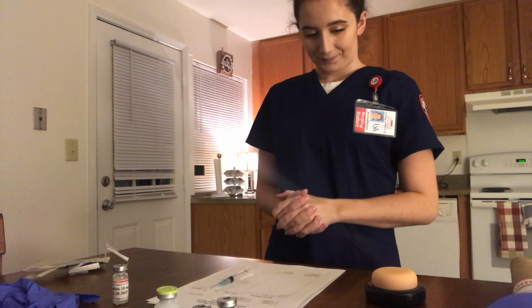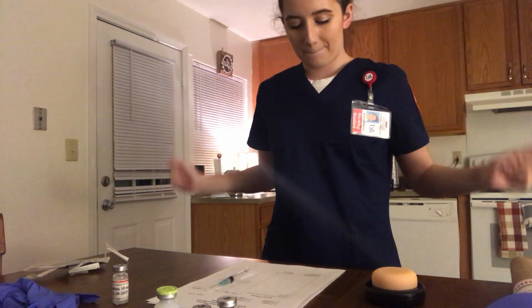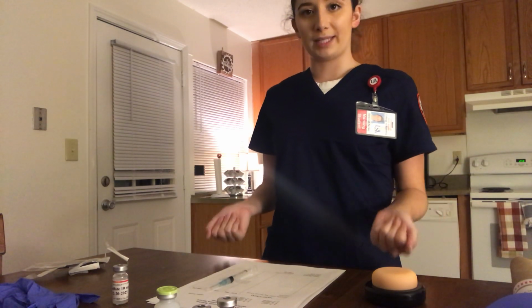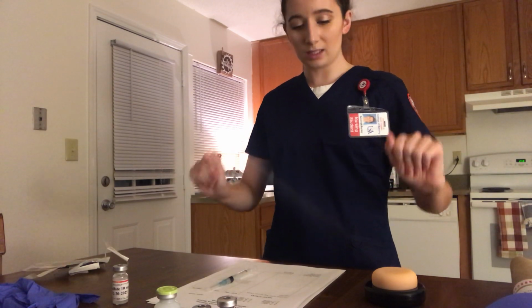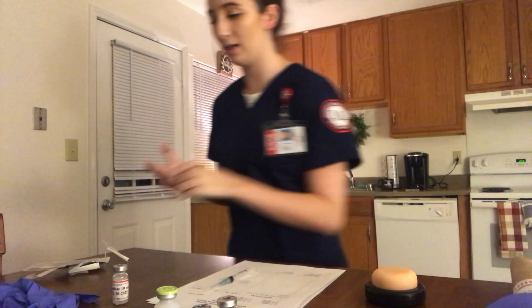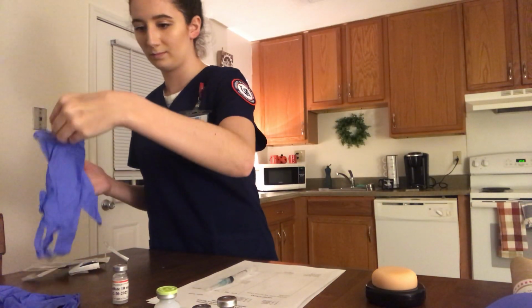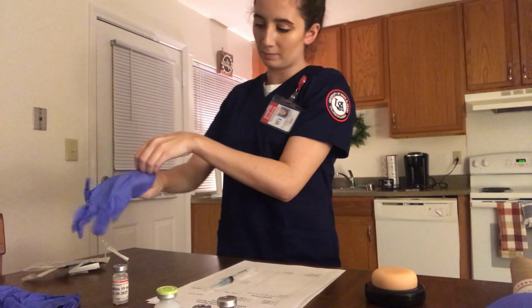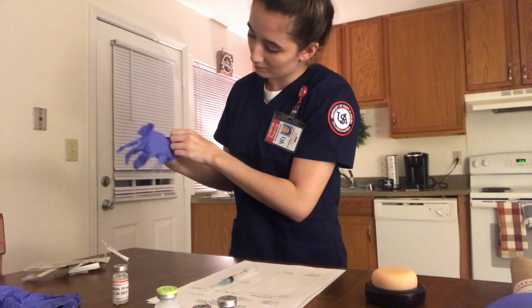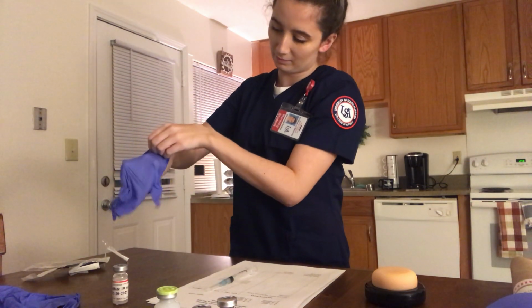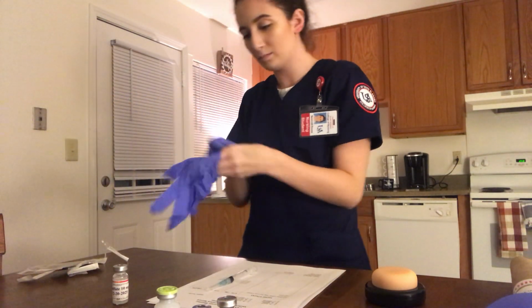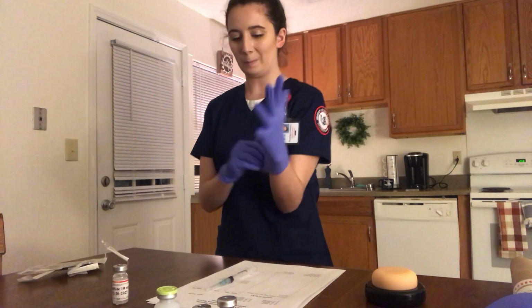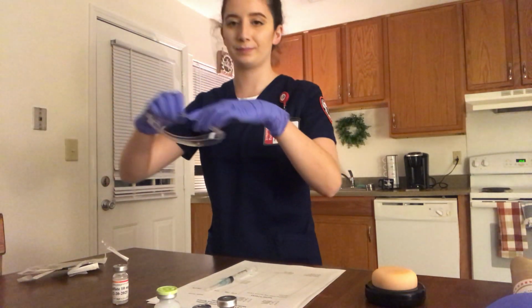I will then heighten the bed to a working position, lower the side rail, perform hand hygiene, and then put on my gloves and my goggles.